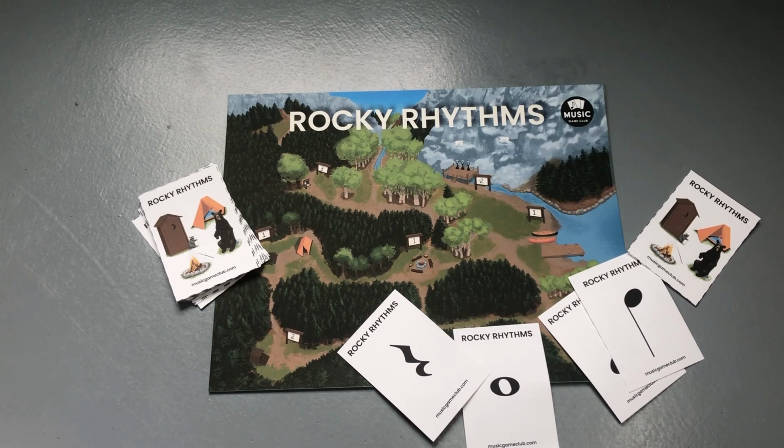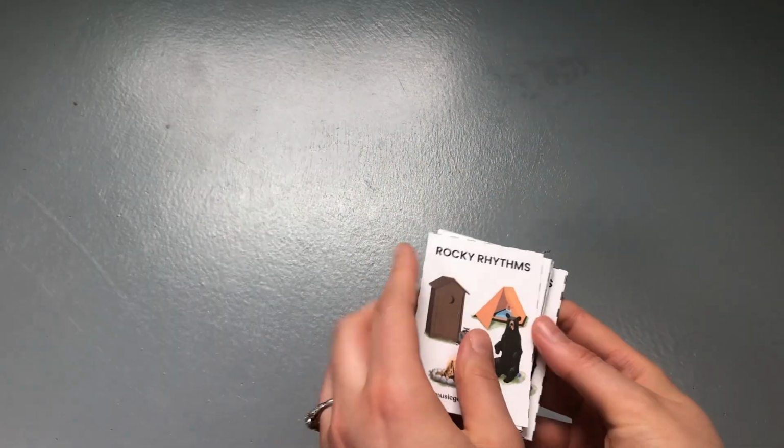This is bonus video 4 of Rocky Rhythms, and we're covering 5 group games you could play with rhythm flashcards. The first game is Slapjack.